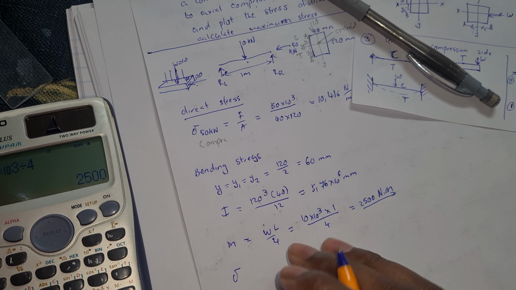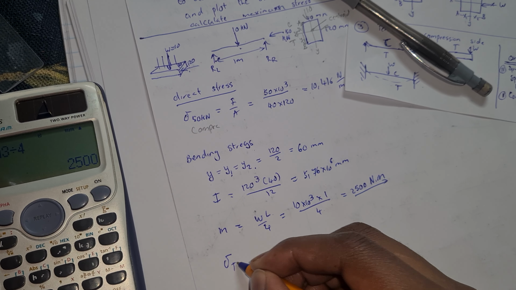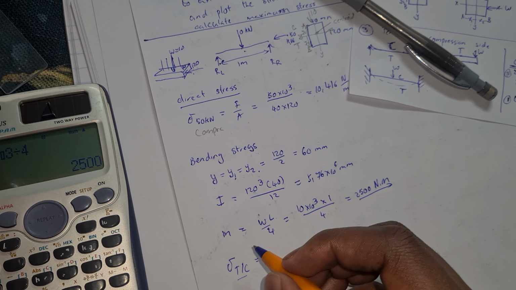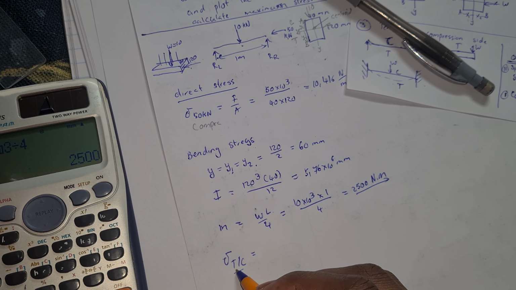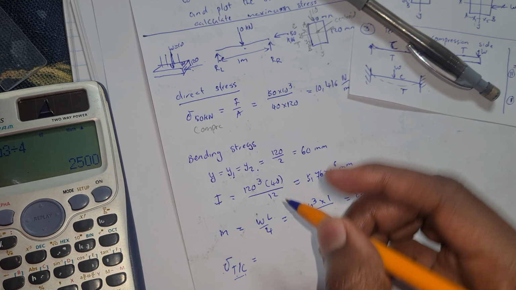Then we have this. Remember, this y1 and y2, so we can write this one compression. If y1 and y2 are not equal, you calculate tension and compression individually based on this.